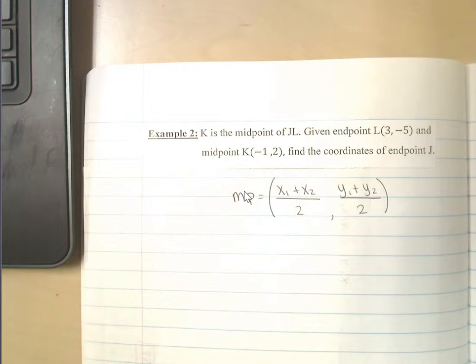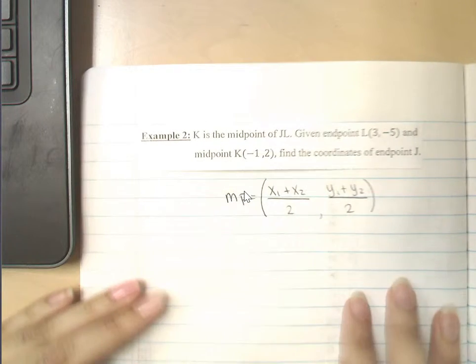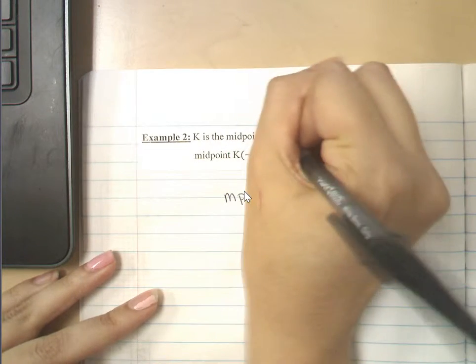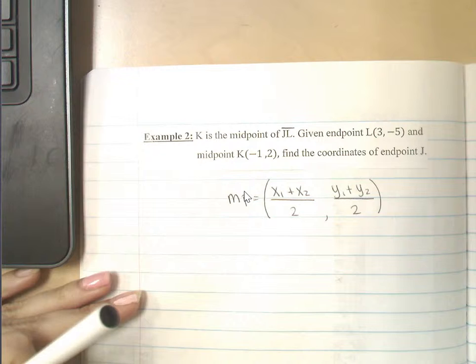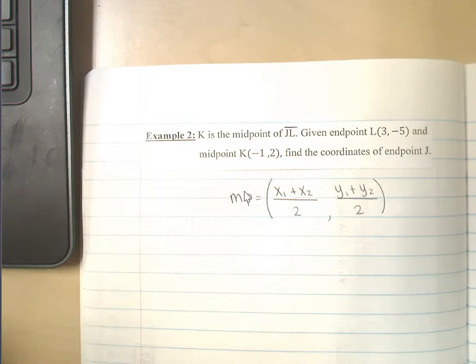Okay, so example 2, it says K is the midpoint of JL. Given endpoints L and midpoint K, find the coordinates of endpoint J. So for this one, you have to be real careful when you are given this type of problem. Make sure you know what they're asking you for.